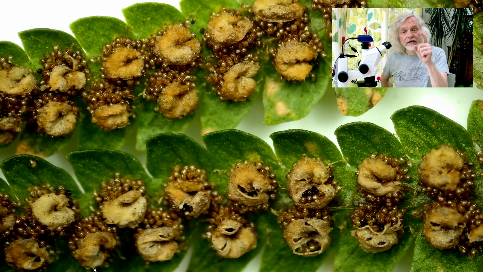I hope you enjoy it, and next time you look at a fern, take a look at the back and see if you can see any of the sporangia and see what state they're in.